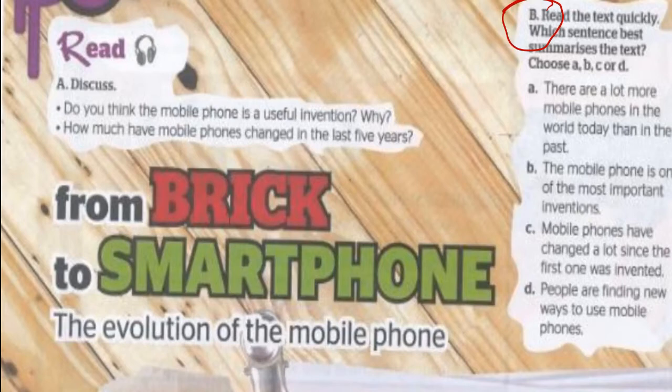Because of their size and shape, these early mobiles became known as bricks. They seem like dinosaurs compared to the devices we are used to seeing today. The first generation, 1G, of mobile phone systems had weak signals and many problems. As technology improved, mobiles became smaller and offered more features.